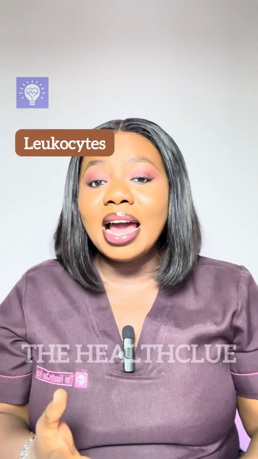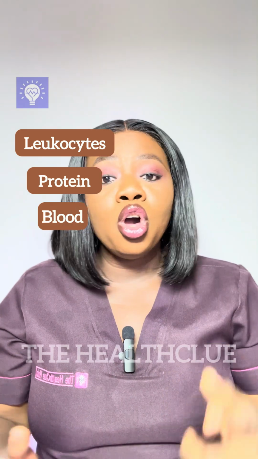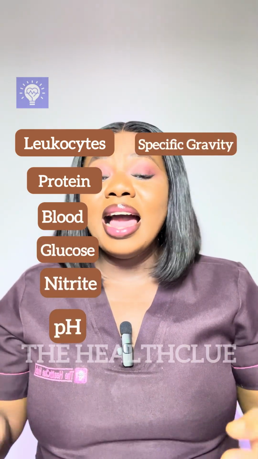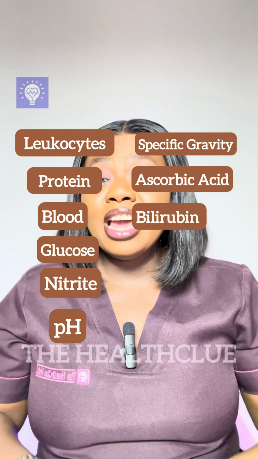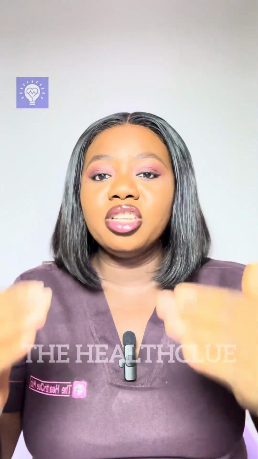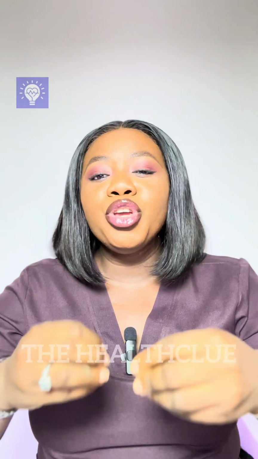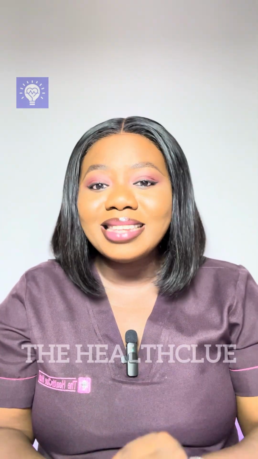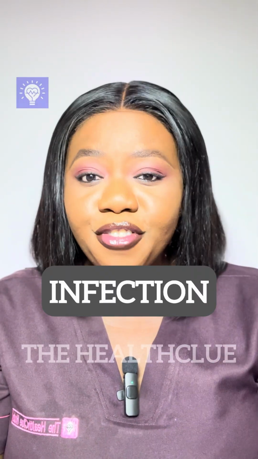Urinalysis is a test that is carried out to check the parameters of your urine. Then we have the leukocytes, the protein, the blood, glucose, nitrite, pH, specific gravity, ascorbic acid, bilirubin, urobilinogen, and ketones. So that's basically what urinalysis does. It just checks those parameters of our urine to check for some health conditions. But urine MCS is the one that goes more in detail to detect the exact kind of infection that you're suffering from.